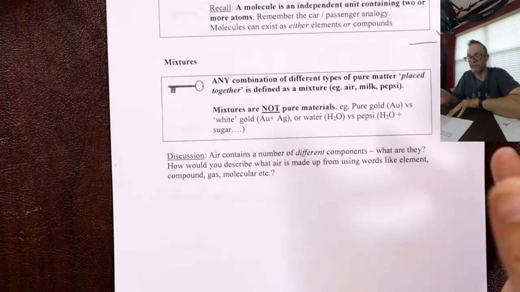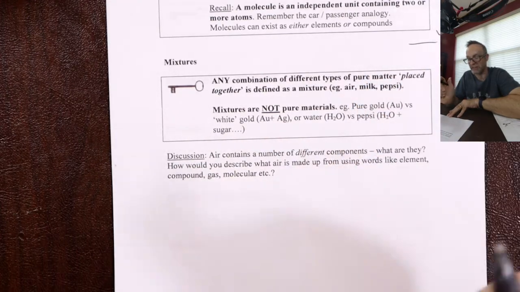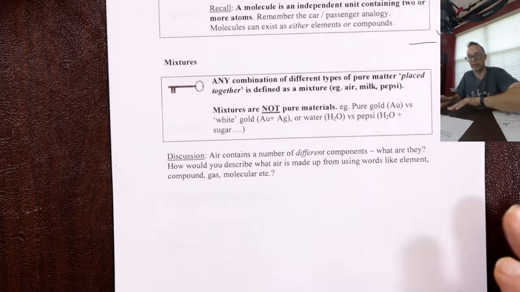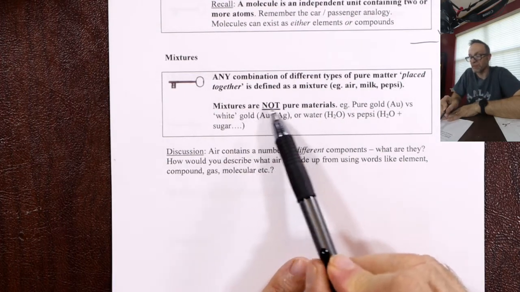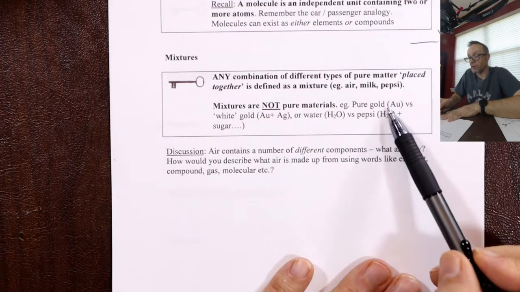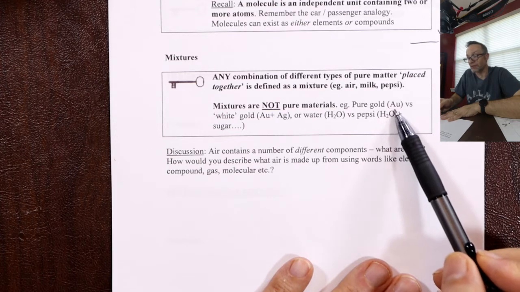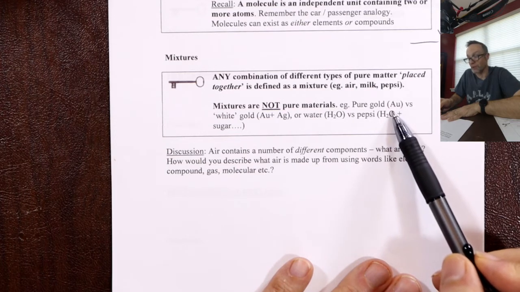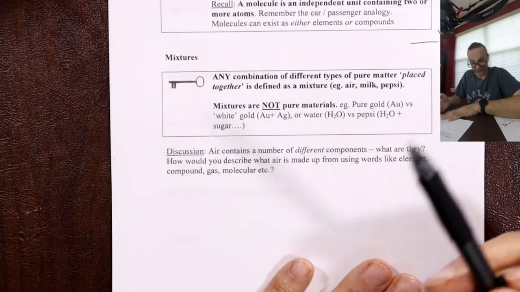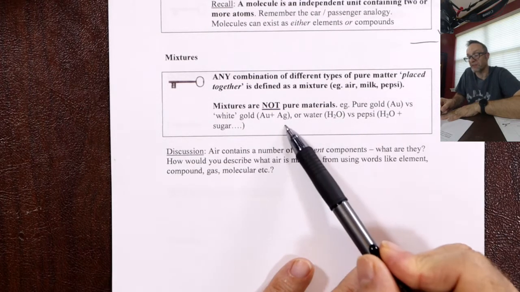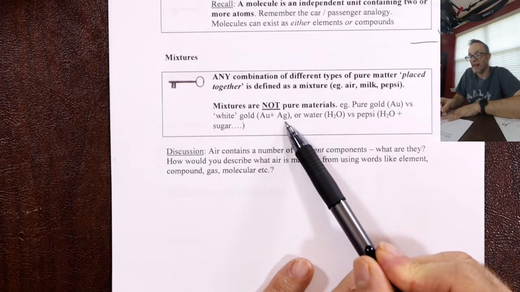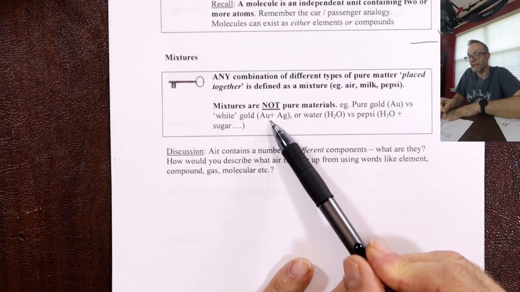So more than one formula in a container, more than one type of matter in a container, it's a mixture, okay? And you can't have a pure mixture because pure things have just one formula, okay? So mixtures are not pure materials, whereas gold, for example, would be pure because it's just Au atoms in that gold bar. White gold, which if you go to the jewelry store is slightly lighter in color, is because you mix silver and gold together, right? That's no longer pure, that's a mixture, okay?